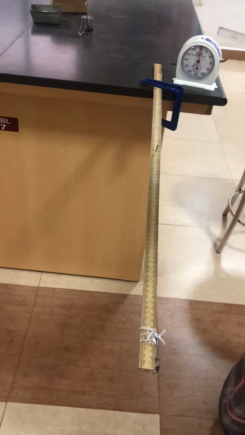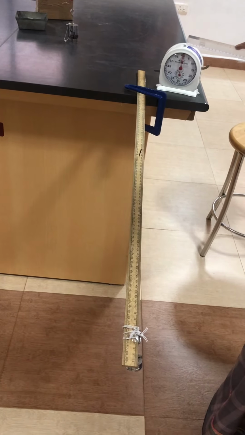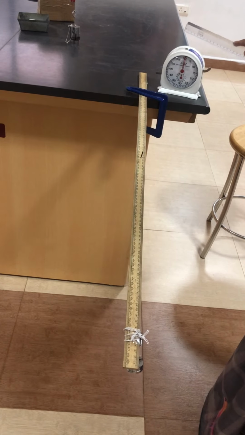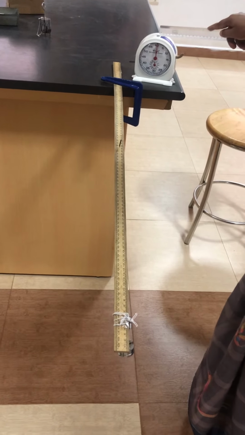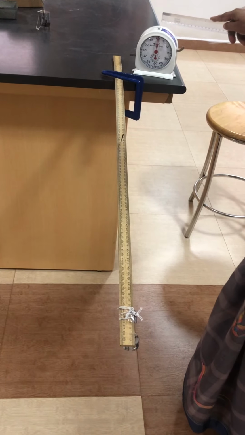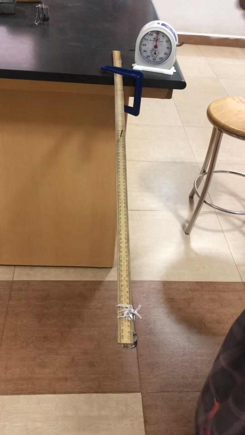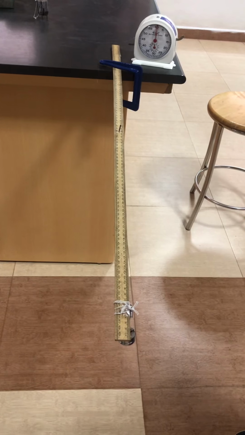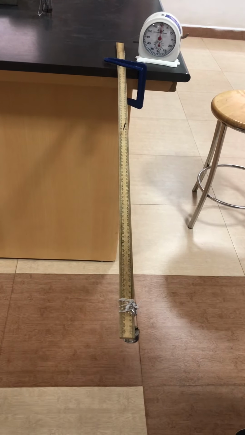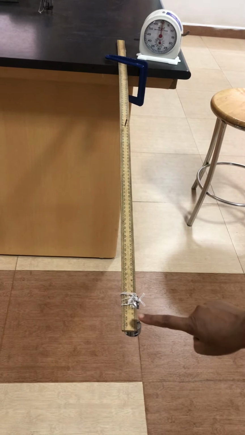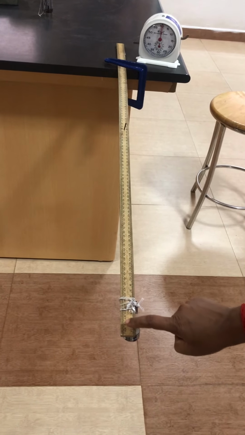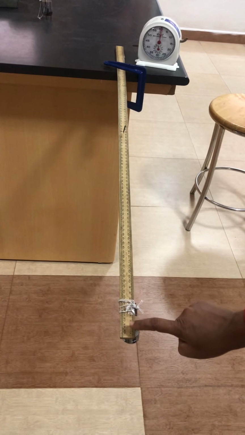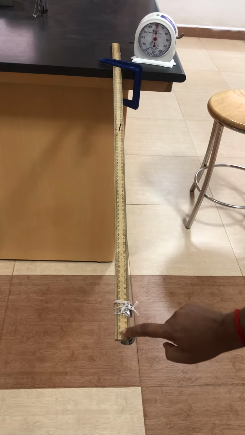Now, this is our stopwatch through which we are going to determine the time for oscillation. The time for 20 oscillations has to be determined by means of the stopwatch, and then capital T has to be determined by dividing the time by 20. Now, let us see how we are supposed to do the experiment. I am going to press the tip and calculate the time for 20 oscillations.